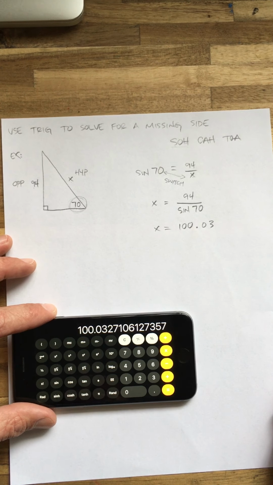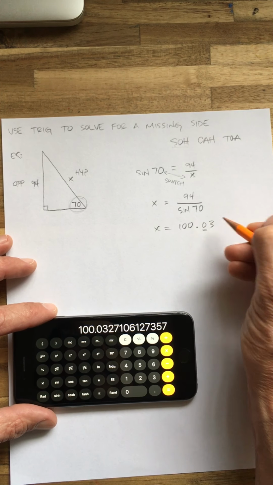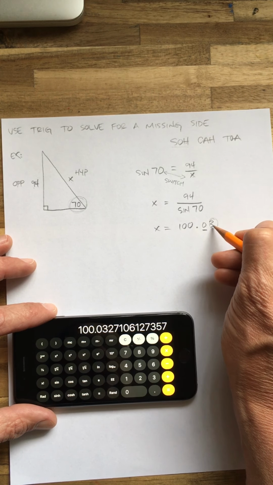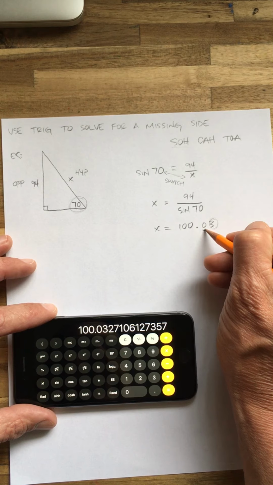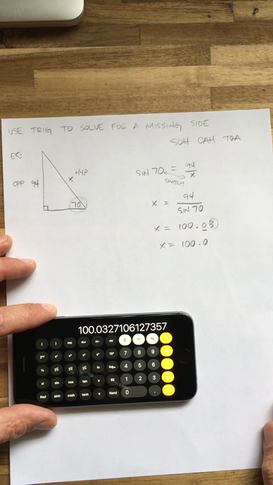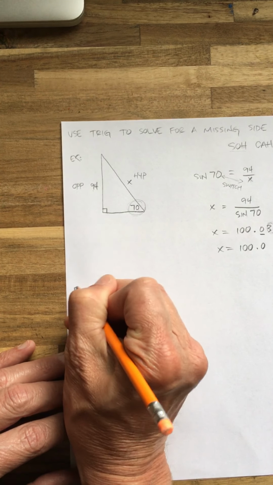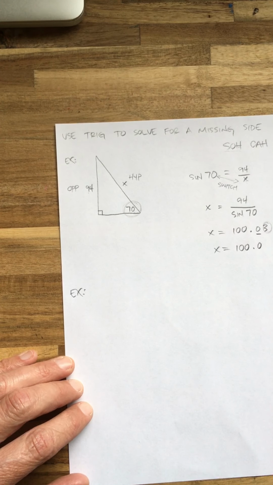100.03. And what your homework is going to ask you to do is round to the nearest tenth. That's this guy. Okay, so you have to look at this guy, and since that guy's less than 5, it stays 100.0. So x equals 100.0. Okay? All right, let's do another one. All right, let's try.